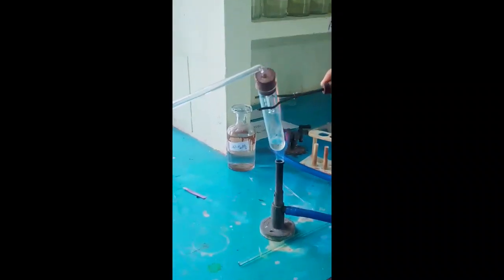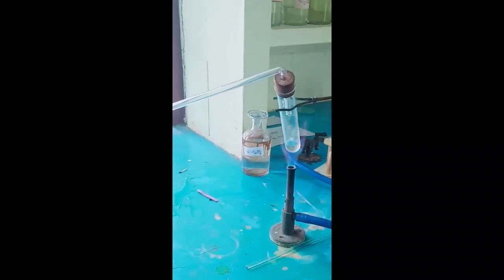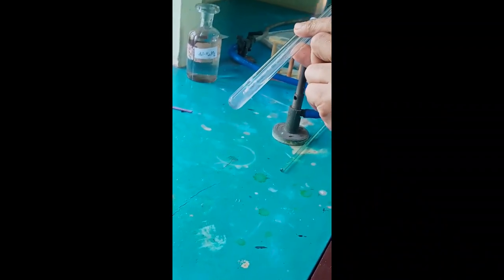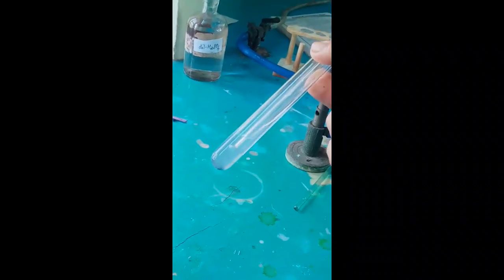Another test for HCl, hydrogen chloride, is when HCl vapor is passed through silver nitrate solution. So this is silver nitrate solution. On passing HCl gas through silver nitrate solution, what do you observe? A white precipitate is formed. This is the white precipitate which is obtained by passing HCl gas through silver nitrate solution.